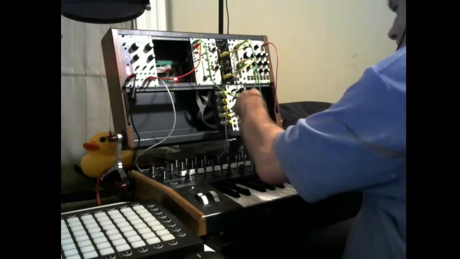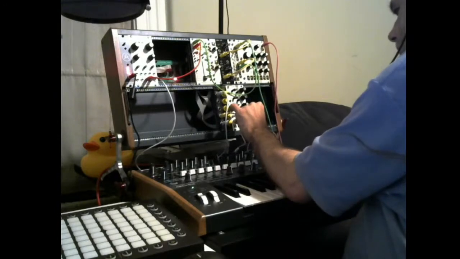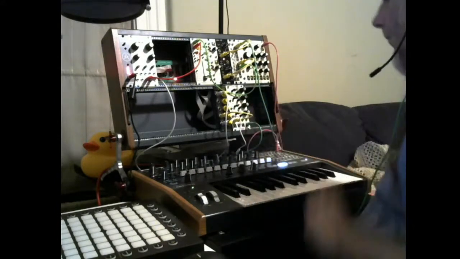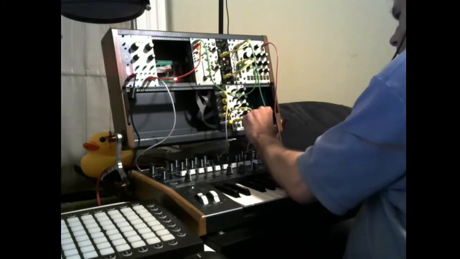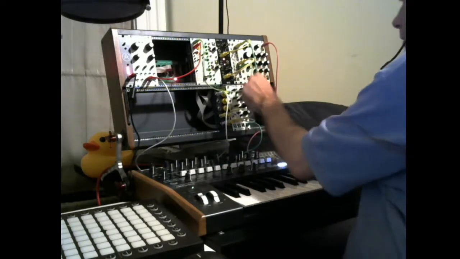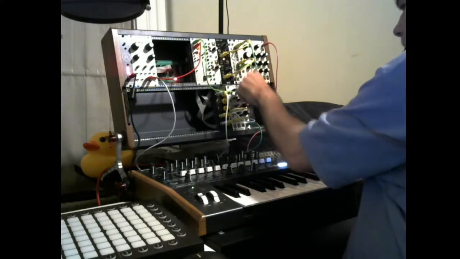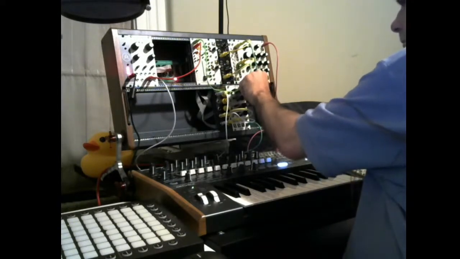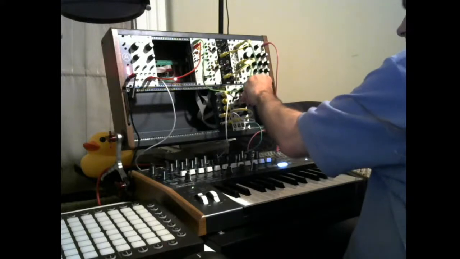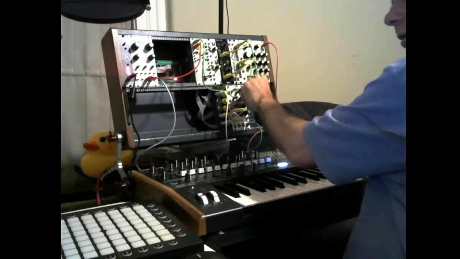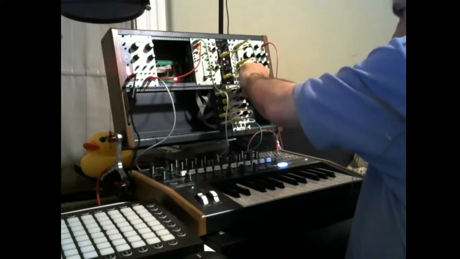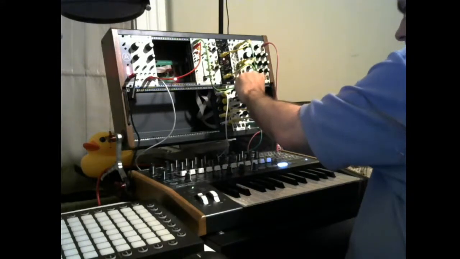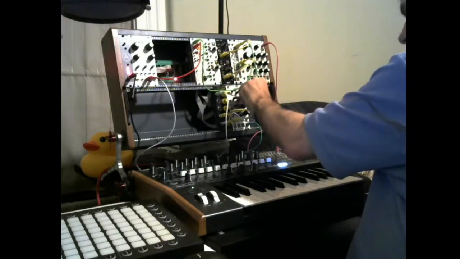Okay, so we know that one works. You can hear the difference in sound too. That's the low pass, high pass, and this is the band pass again, with both combined, coming out of the WASP's filter.